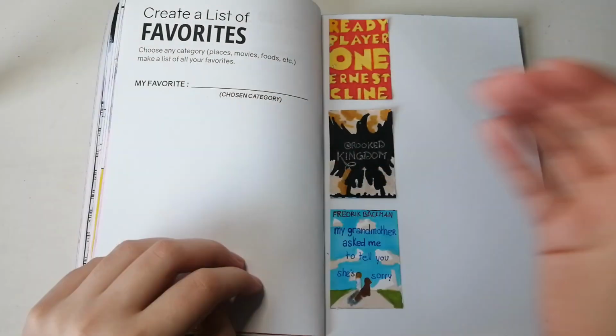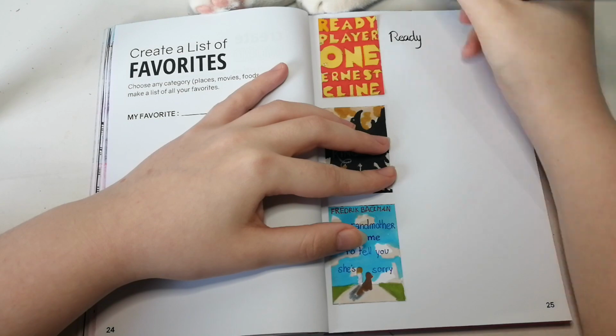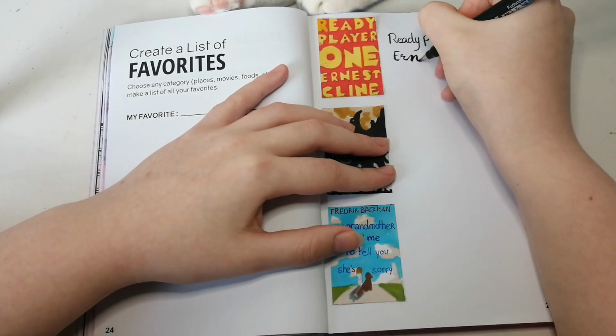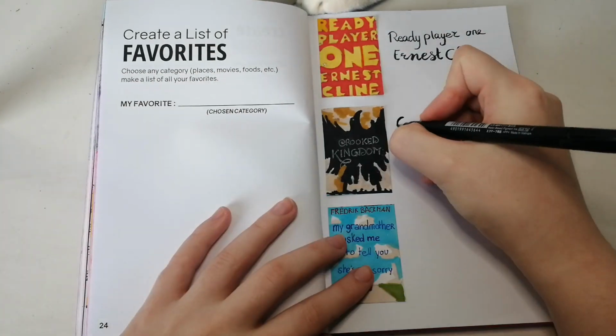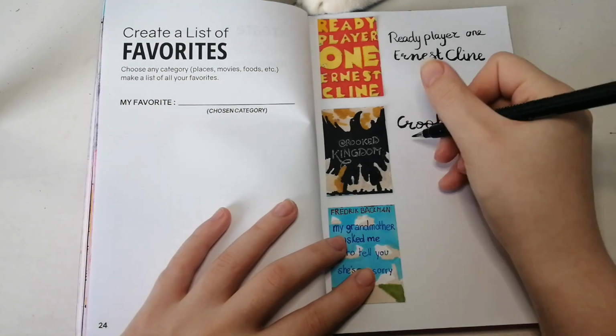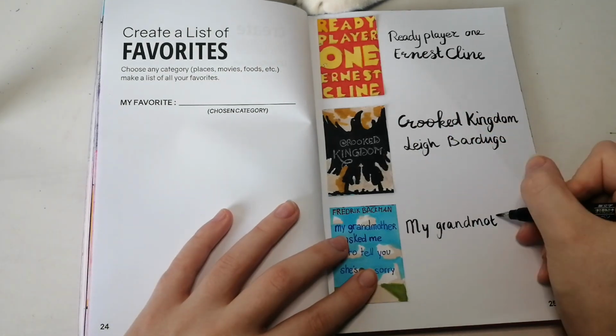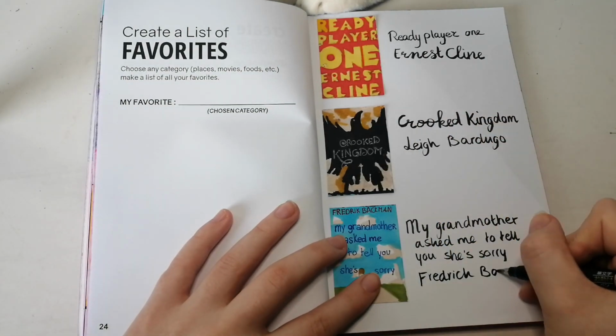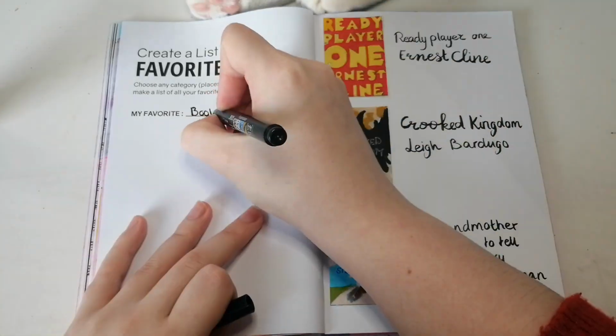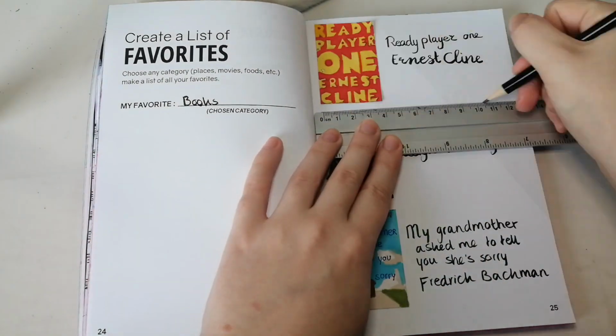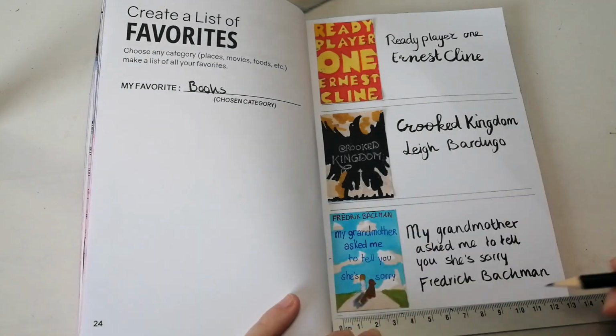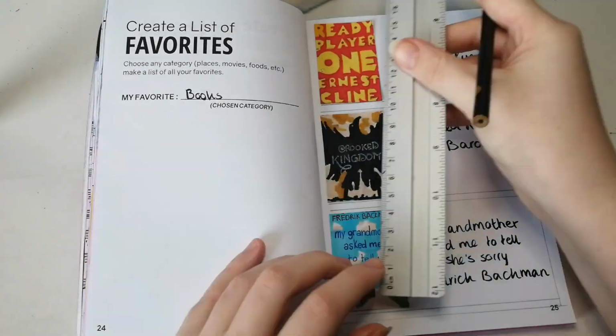I cut out these book covers and glued them in my Create book. I wrote the title and author next to it, but I see that I made a mistake and misspelled Fredrik Backman, but that's okay, I suppose. I thought the pages looked a little plain, so I decided to create the effect that these books are standing on some type of bookshelf, and I think it looks kind of cute.